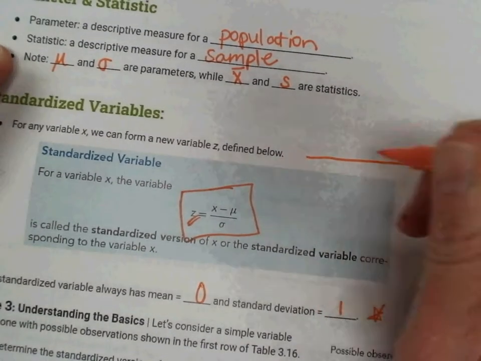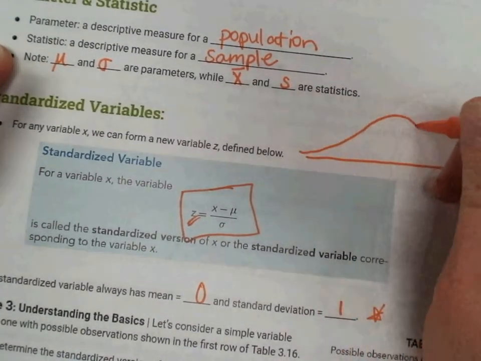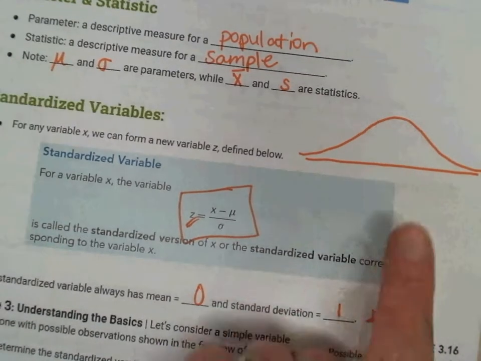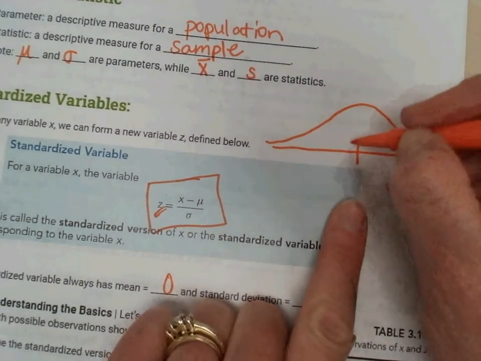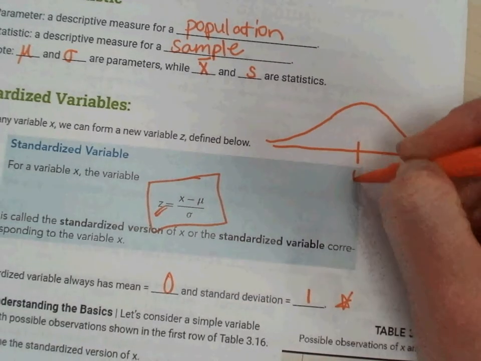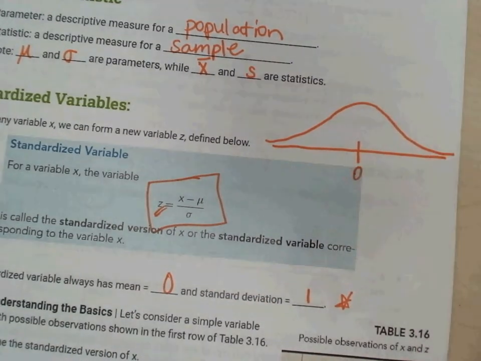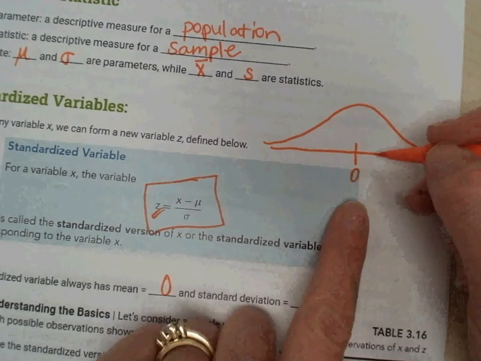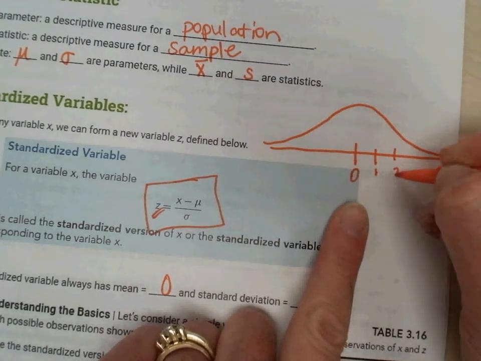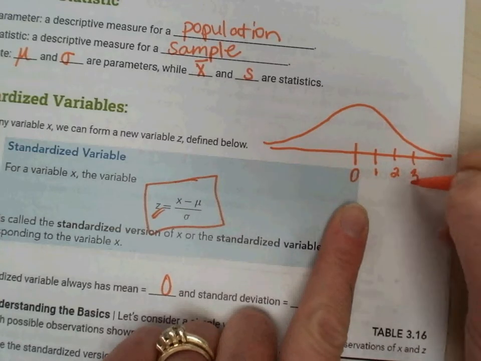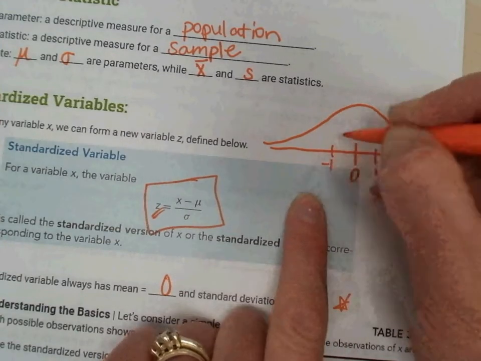So, hold on, what does that mean? If you took the empirical rule and you drew a little bell-shaped curve, the middle is always going to be 0 for the standardized variable. And instead of doing plus s, I just go up 1, 2, and 3.